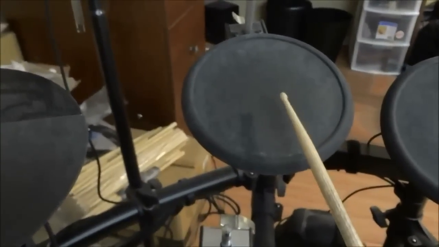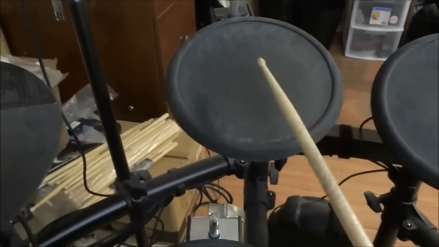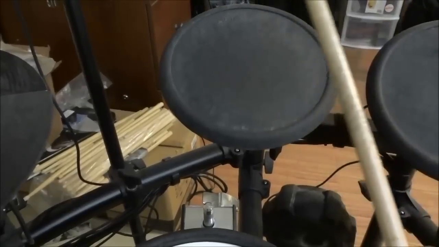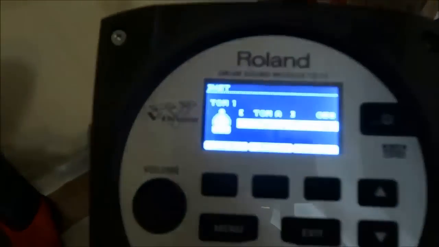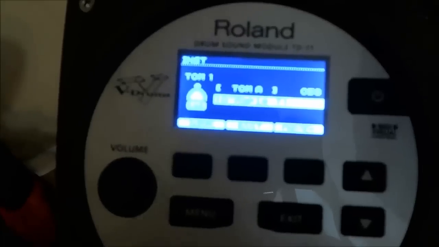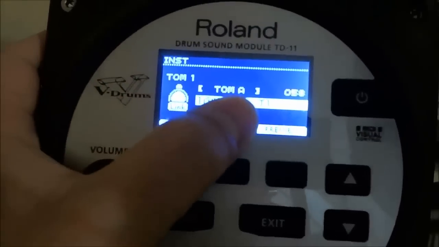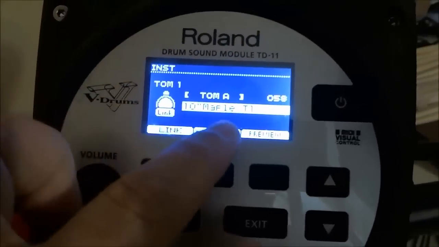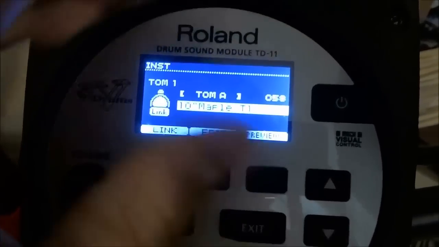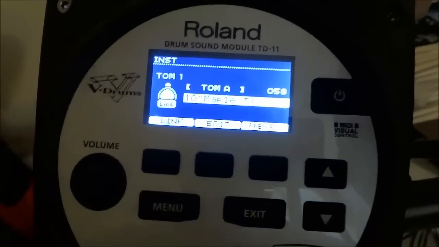So let's say I wanted to edit the sound of my first rack tom here. I would strike that first rack tom, and now you can see that it says Tom 1 right over there on top of my thumb. And then once again, I don't know if the camera will allow you to see this, but it says 10-inch maple Tom 1.